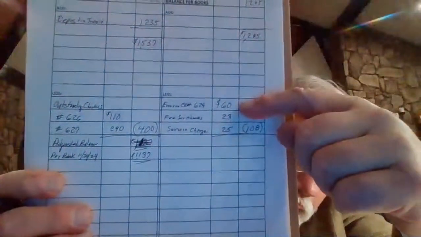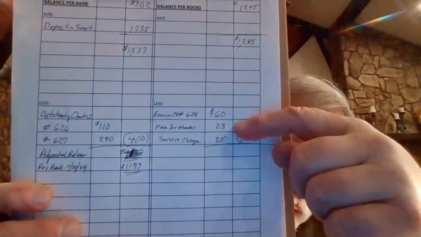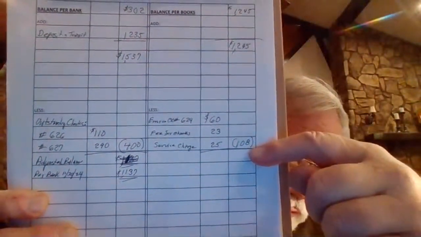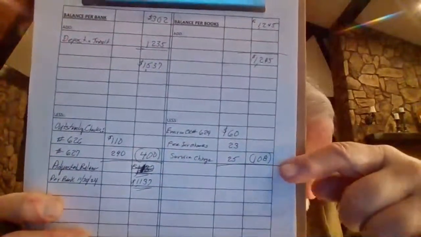deductions made by the bank that the company's not aware of until they get the bank statement. So there it is there, the error on the check, the fee for the checks, the service charge, total of 108. Subtract that from the 1245. Let's see, cross my fingers. 1245. And I get 1137. And I'm kind of happy because that's what I got as the adjusted balance for the bank.